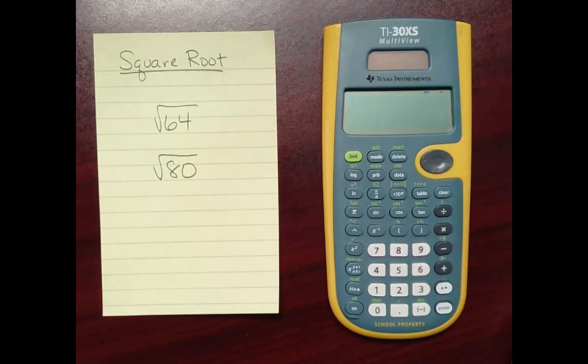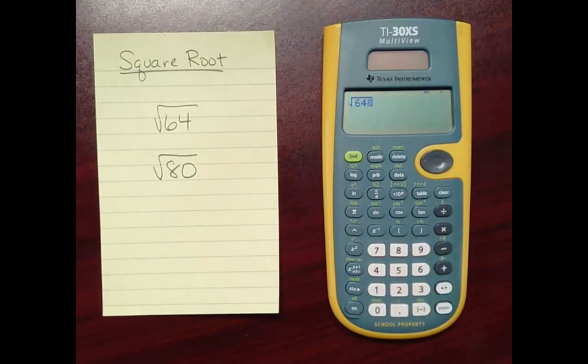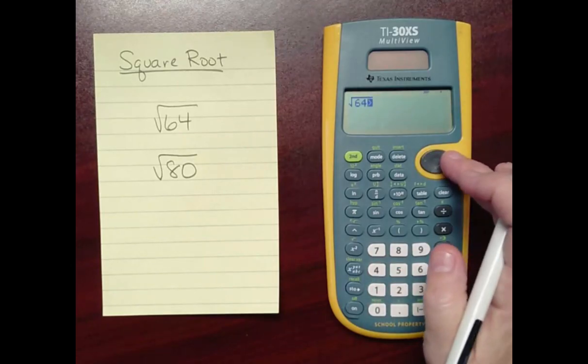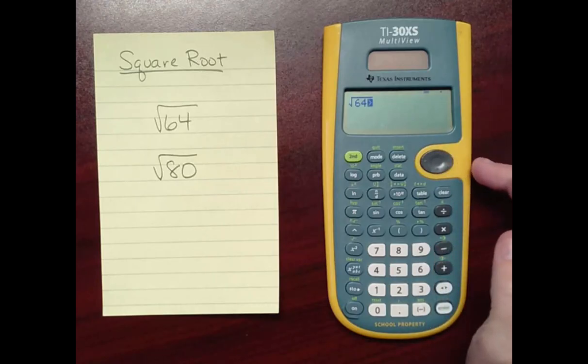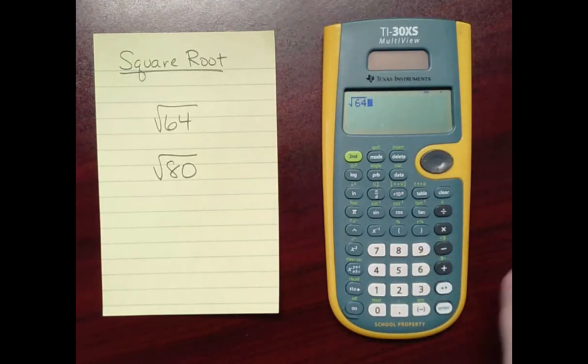Let's try the square root of 64. Second, x squared, and now we have the square root symbol. We can put the number 64 underneath. It's a good habit to move out from underneath the square root symbol before hitting the enter. So we will use the cursor to move out from underneath the square root symbol and then hit the enter, and it tells us 8.